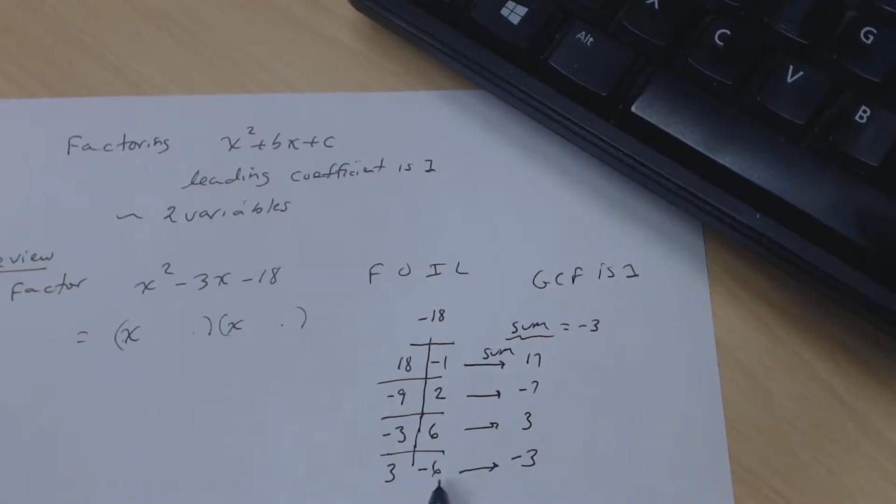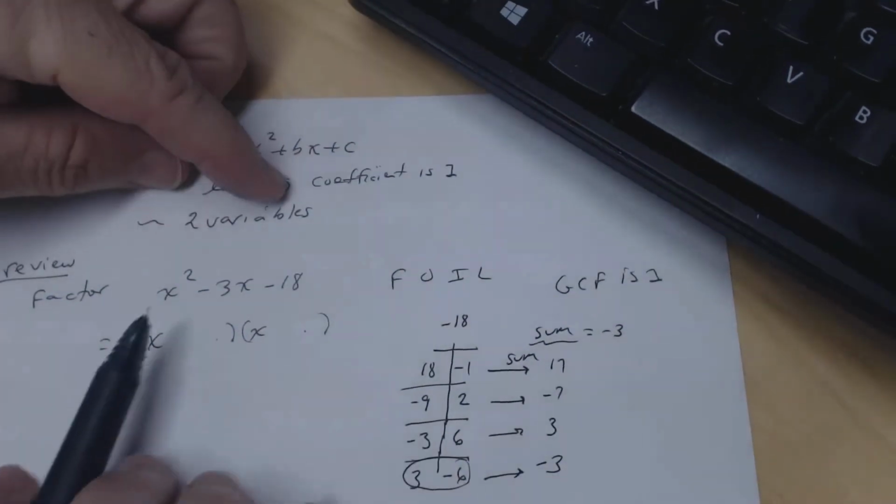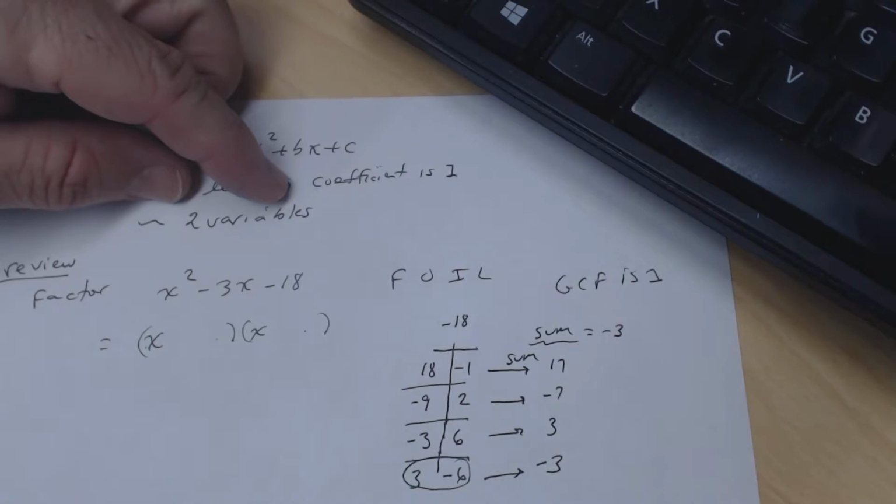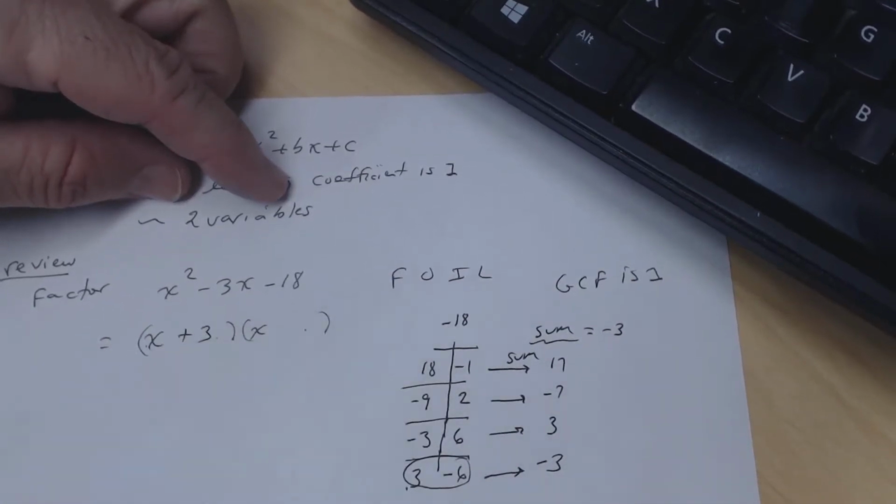And then 3 plus a negative 6 is a negative 3. So that's the one I'm going to want. Okay? All right. So what that means is this. Now, whenever the coefficient is 1, it does not matter where you put the 3, where you put the negative 6. So I'm going to put, remember that's a positive 3, so I'm going to put the positive 3 here, and I'm going to put the negative 6 here.